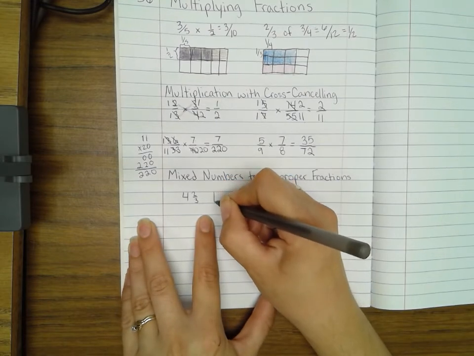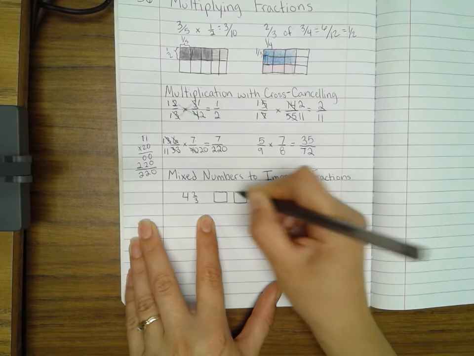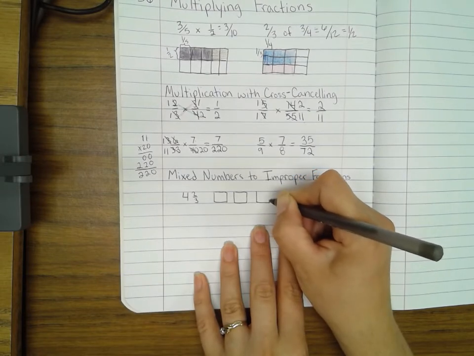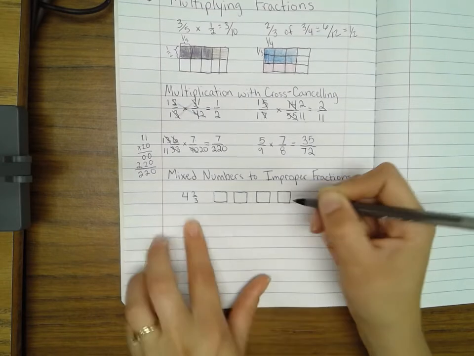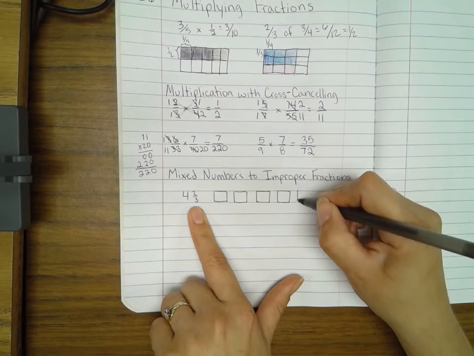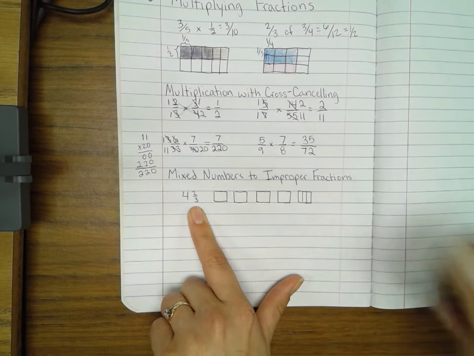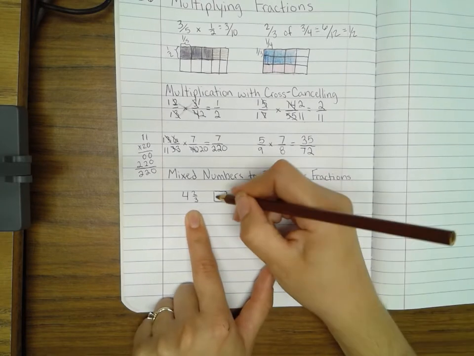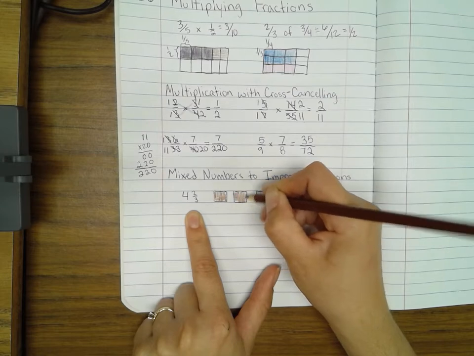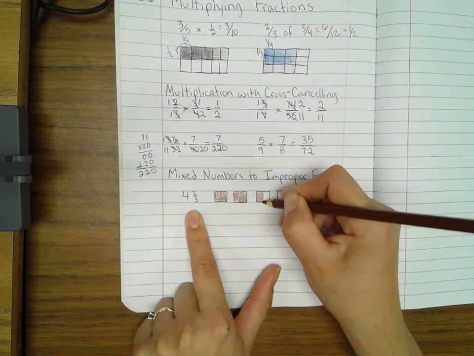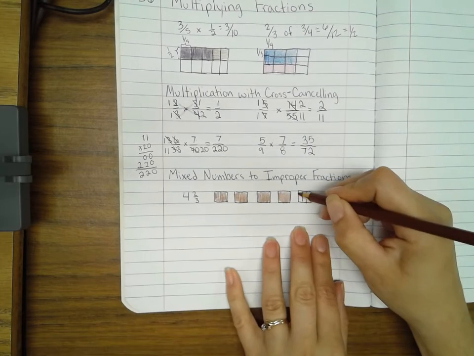That would mean 4 whole units. So let's draw 4 whole units. 1, 2, 3, 4. So 4 whole units. But then I need 2/3 of a whole unit. So draw another whole unit. But we're going to split that into 3 pieces. So if I'm going to shade this in, I would have 1, 2, 3, 4 whole units, and then 2/3.